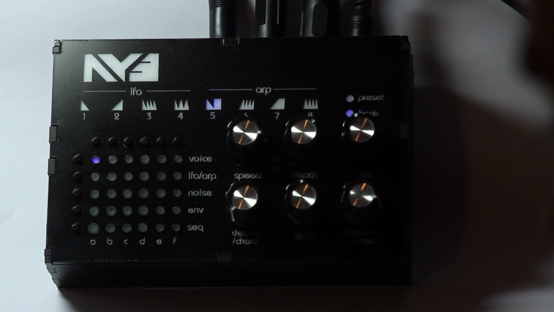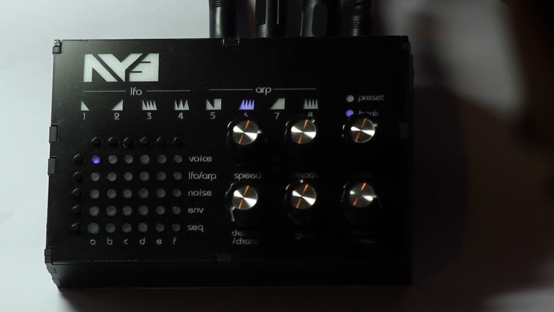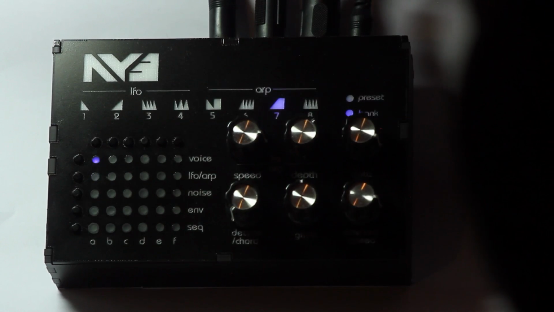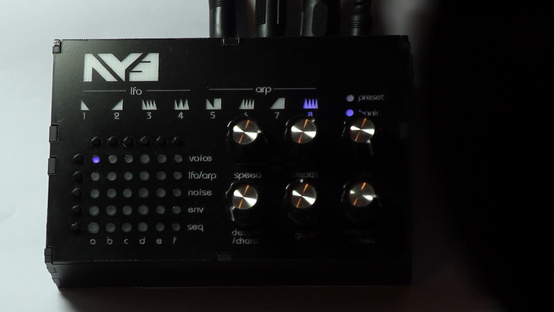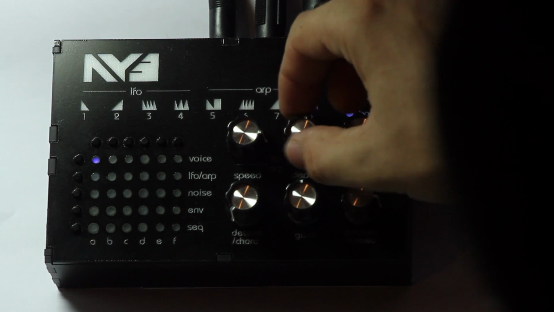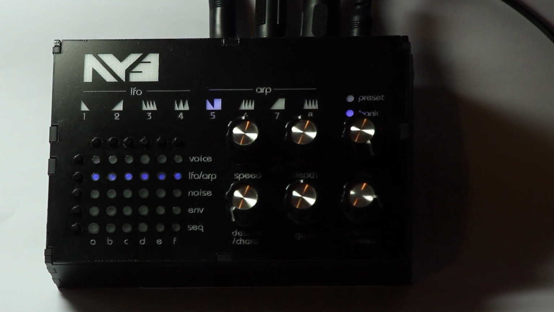Up, down, up and down, and random. The random arpeggiator is particularly nice when you have all the voices on.